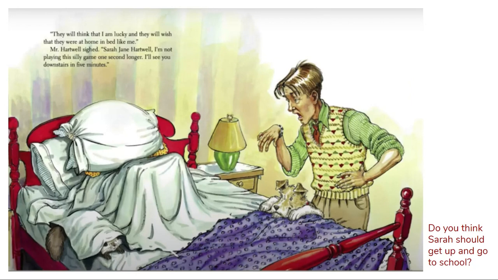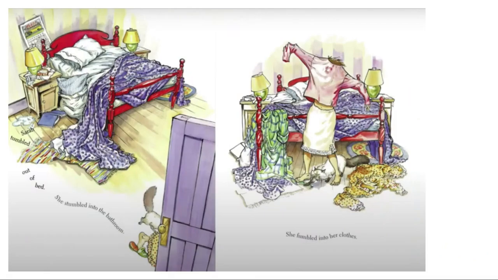Do you think Sarah should get up and go to school? Sarah tumbled out of bed. She stumbled into the bathroom. She fumbled into her clothes.